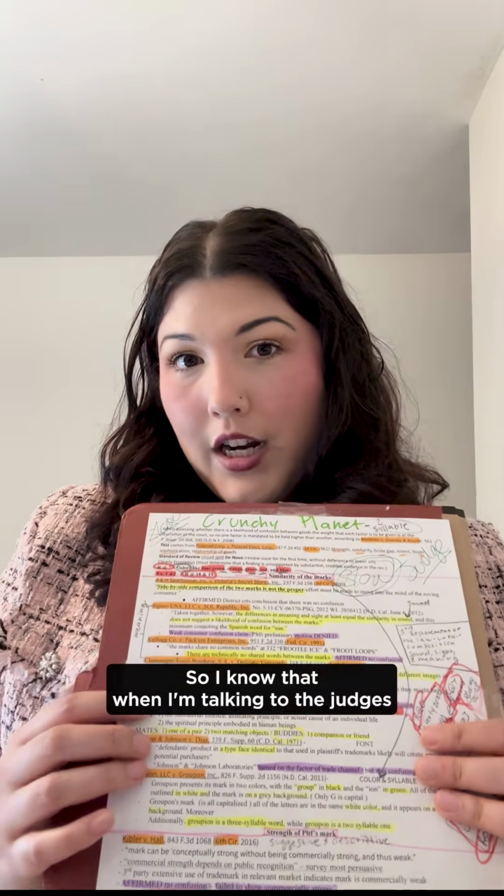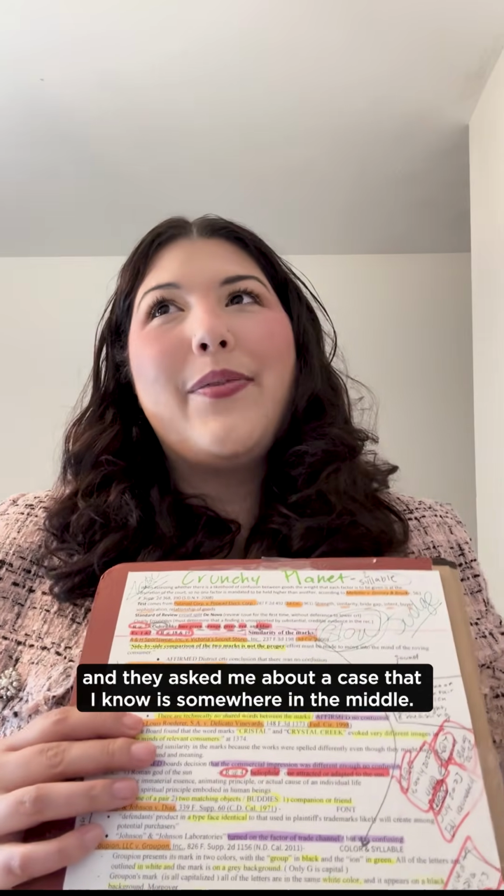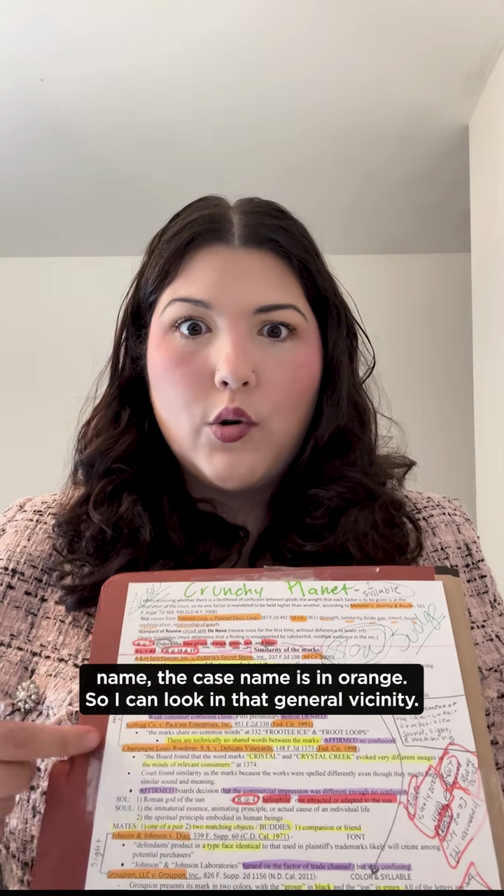So I know that when I'm talking to the judges and they ask me a question about the issue that's on the left and they ask me about a case that I know is somewhere in the middle, I look down and I think, okay, well, if I'm trying to remember the case name, it's in orange. So I can look in that general vicinity and I know that it's highlighted in orange. It works really well for me.